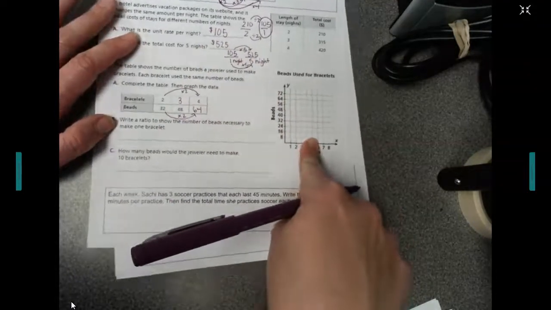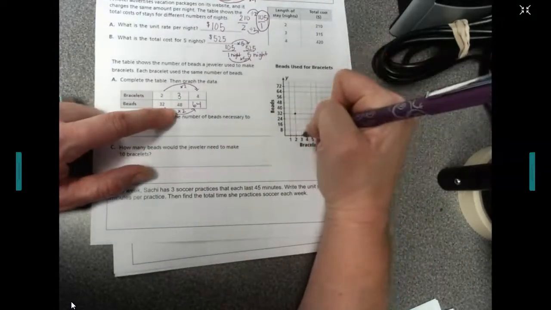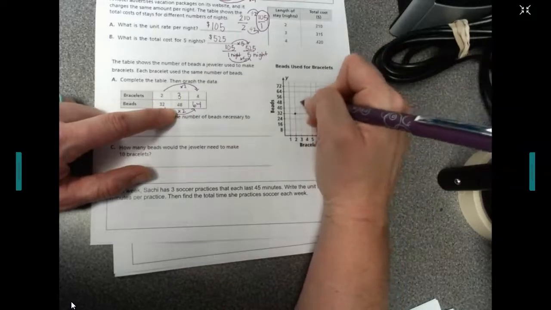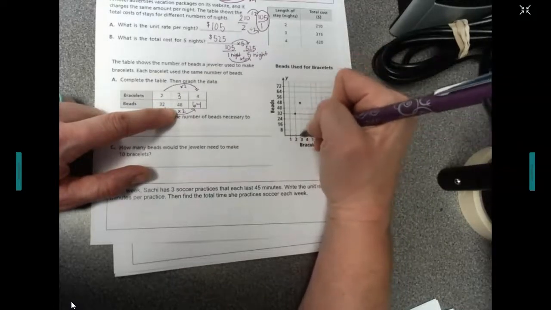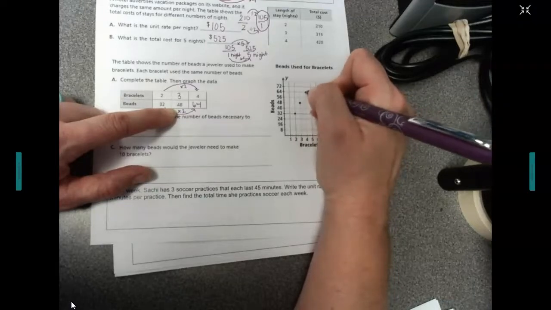We are going to put it right over here on this graph. Our first one, I'm going to run to 2 and jump to 32. I'm going to run to 3 and jump to 48. I'm going to run to 4 and jump up to 64. And that's good that it's in a line, a straight line.